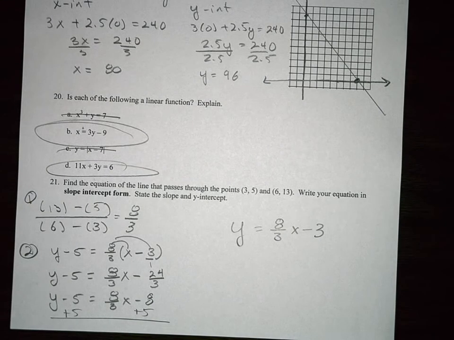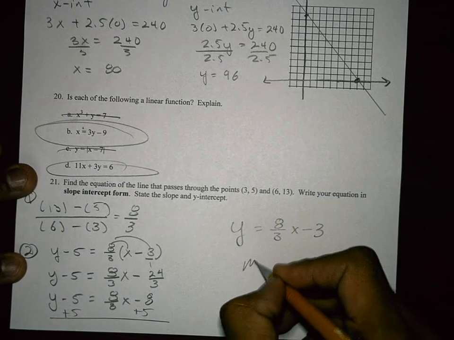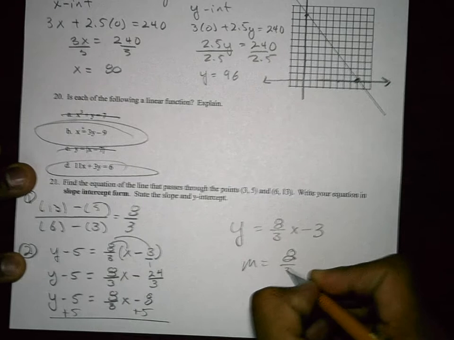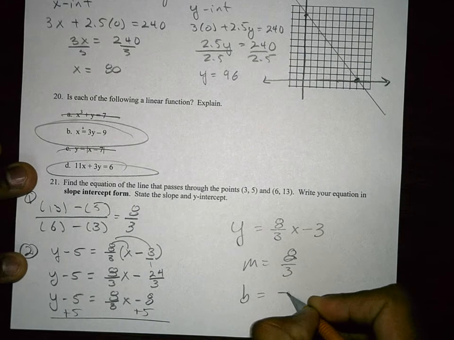Okay, taking a look at that to make sure I got my numbers in the right places. Okay. Yeah, so what is my slope? Well, that's 8 over 3. What is my b? Negative 3.